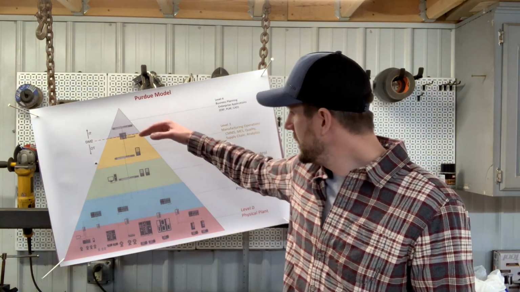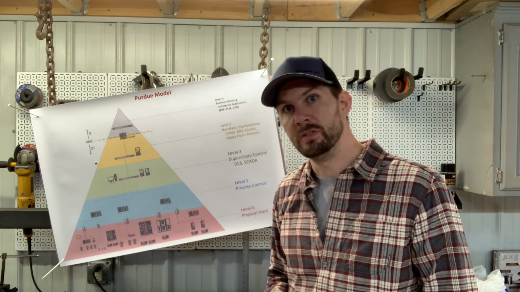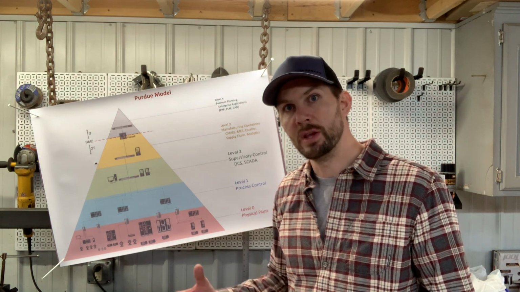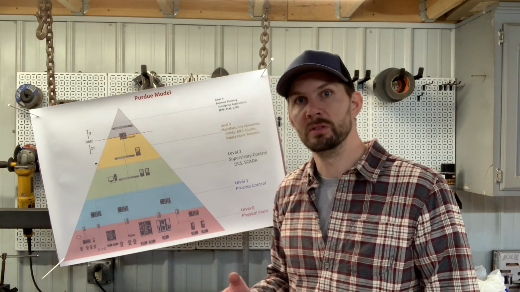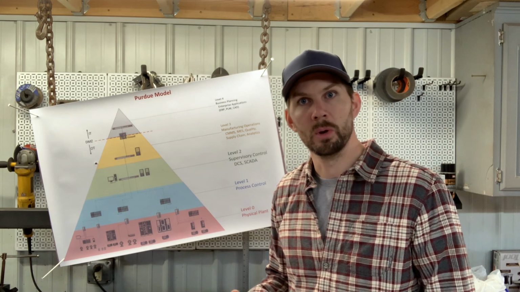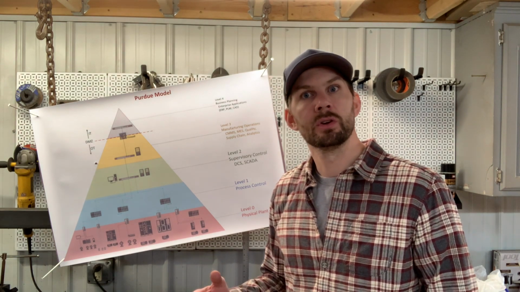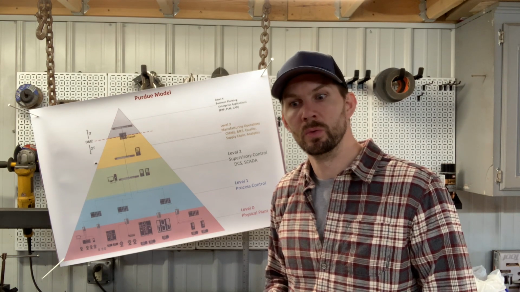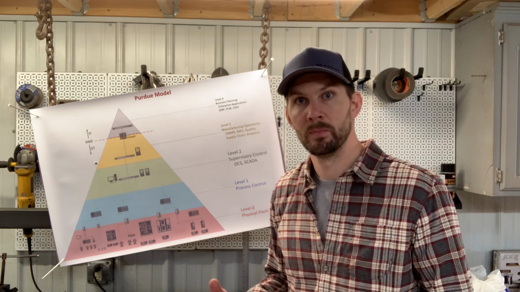Levels 3 through level 0 is what we consider the OT space. This is the operations space. Now, when you transition from the OT space to the IT space, one thing that is very important is a very robust firewall. Because now you're interconnecting things to the networks. You're interconnecting it to the internet.